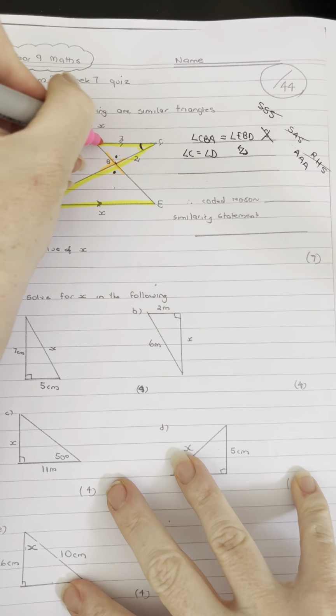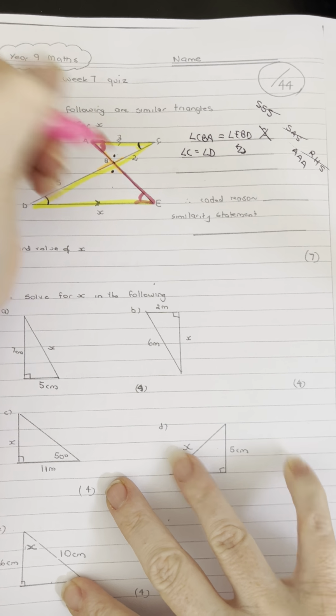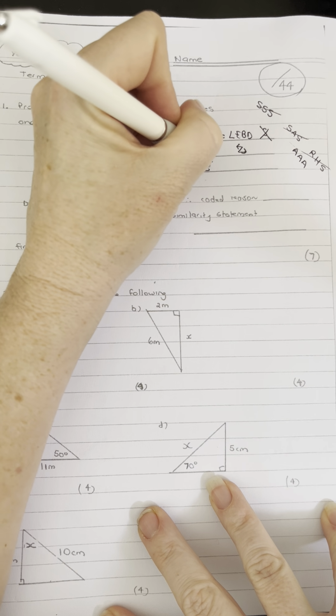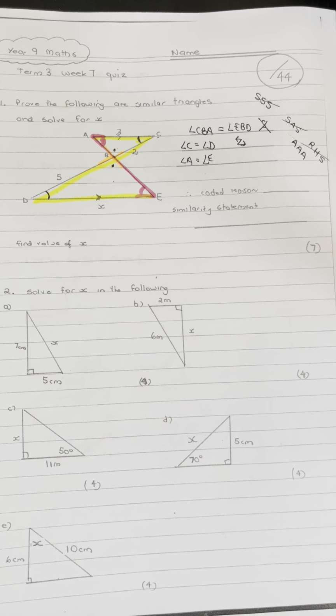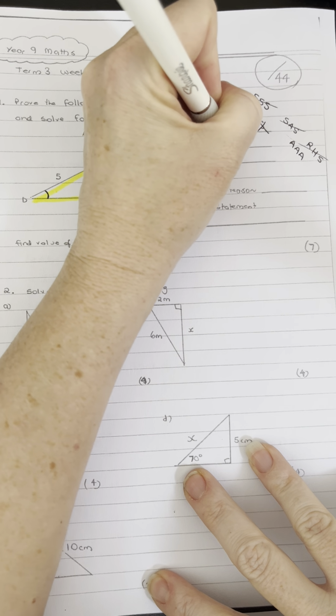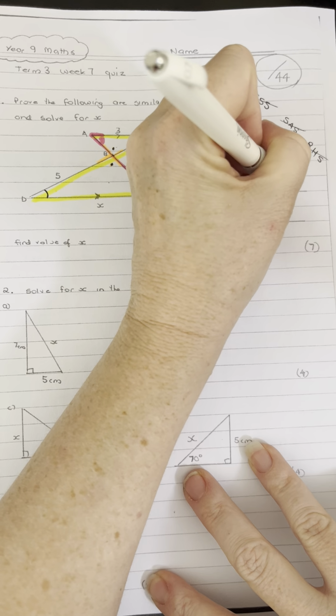go the other way with the Z and say these 2 are equal. So angle A is equal to angle E. Or I could use the fact that I know 2 of the angles are matching, therefore the third has to be matching because they have to add to 180. But I can prove these ones anyway using the Z rule. So that means my coded reason is AAA.